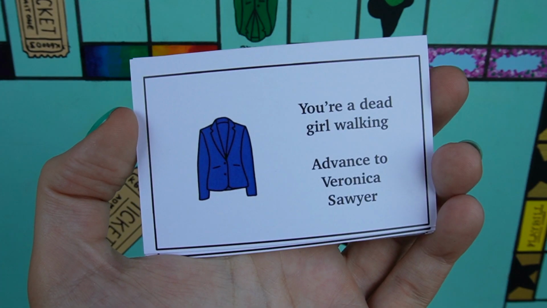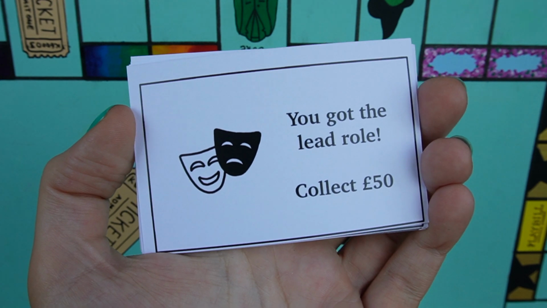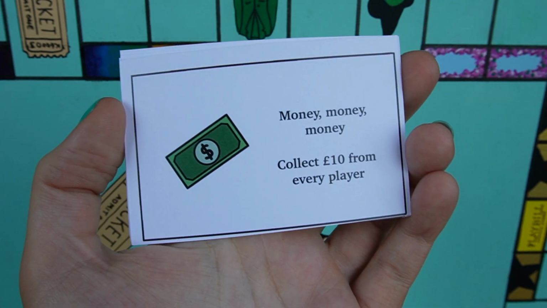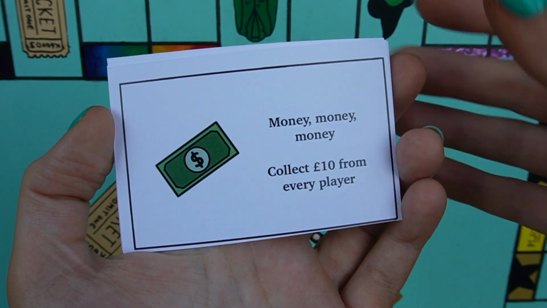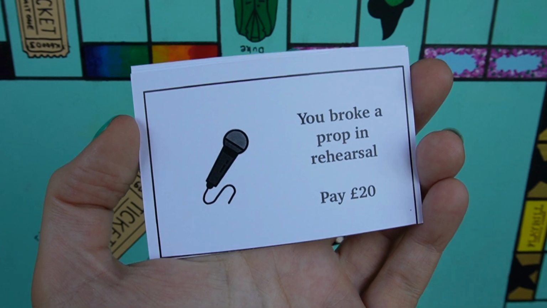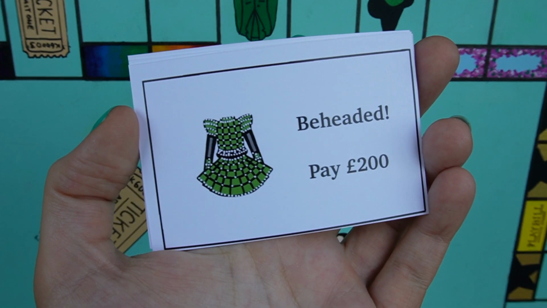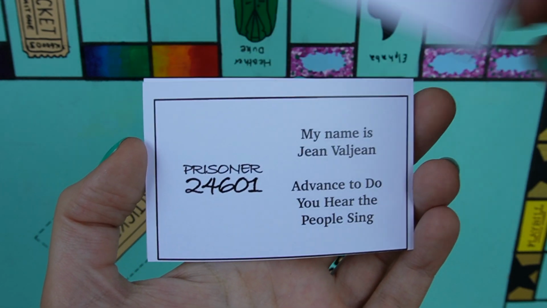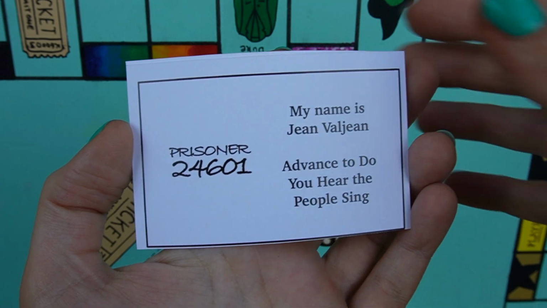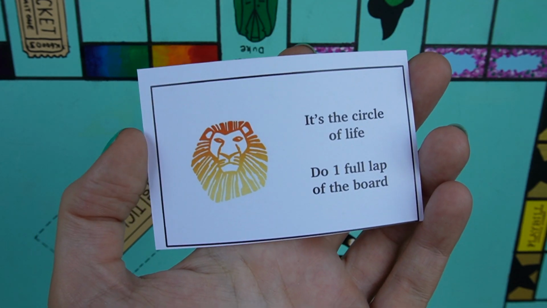You're a dead girl walking, advance to Veronica Sawyer. You got the lead role, collect £50. Money, money, money, collect £10 from every player. You broke a prop in rehearsal, pay £20. Beheaded, pay £100. My name is Jean Valjean, advance to Do You Hear the People Sing? And it's the circle of life, do one full lap of the board.